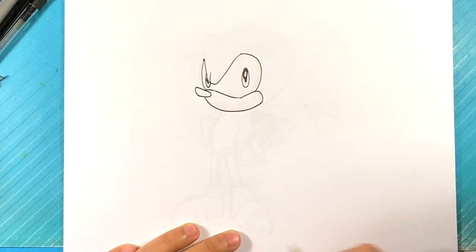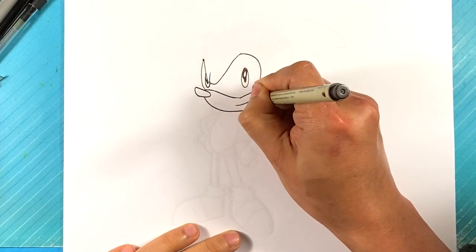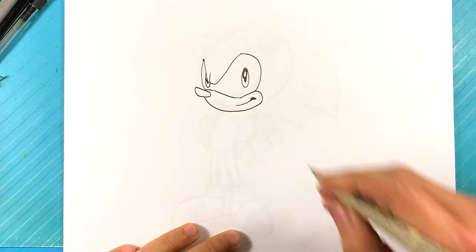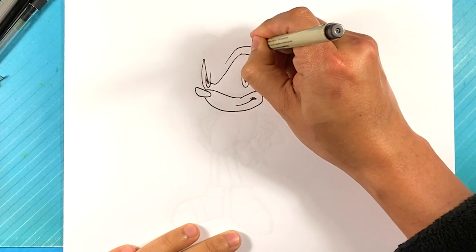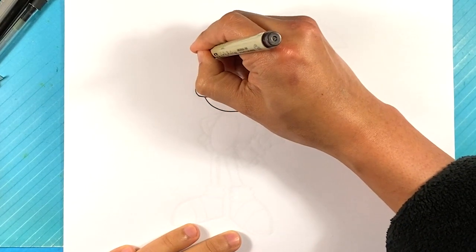Sonic's an amazing character, by the way. I saw the first movie, haven't seen the second one quite yet. I'm going this weekend, but tell me if you liked it, if you're watching this and you saw the second Sonic movie already.